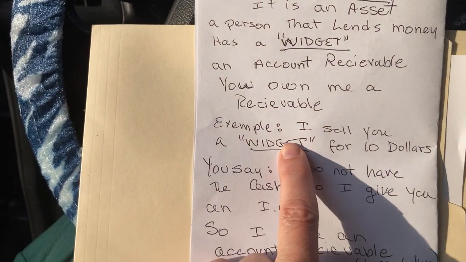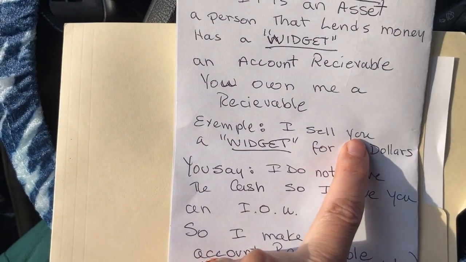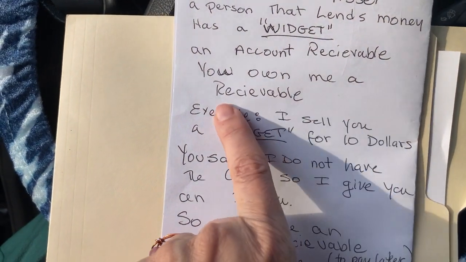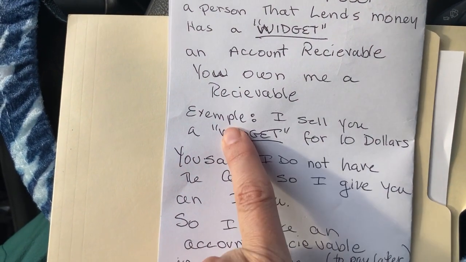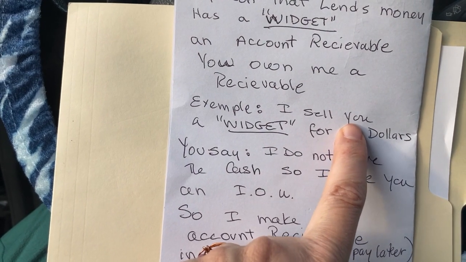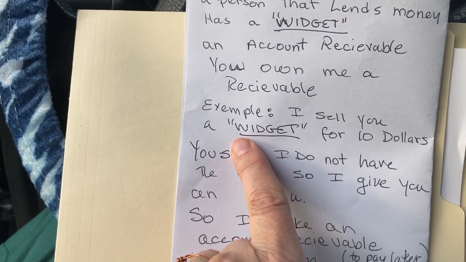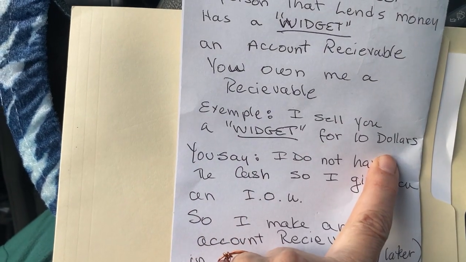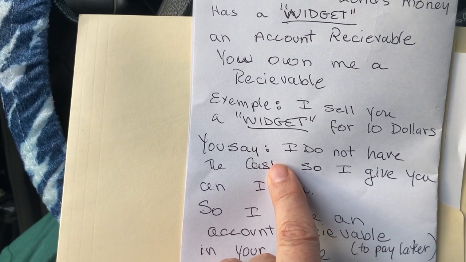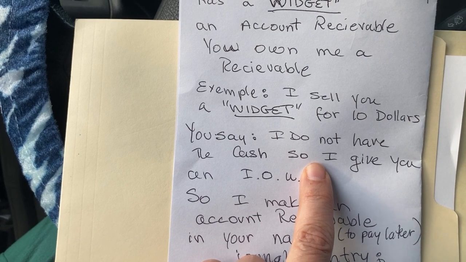Okay, so I'm going to give you an example. Let's look at the reality of how this is. I, my all caps name, my fiction, sell you a widget for $10. And then you say, I do not have the $10 in cash.